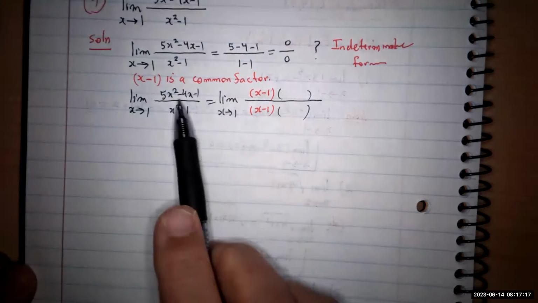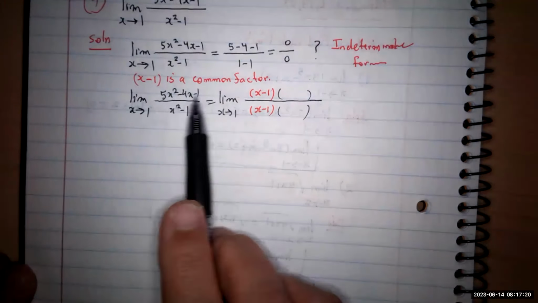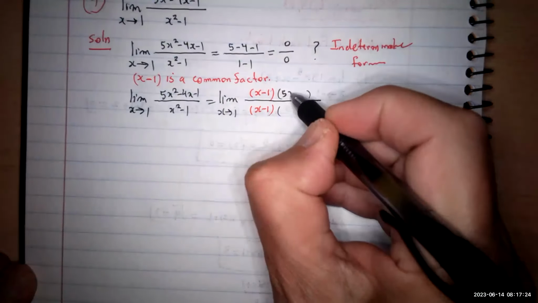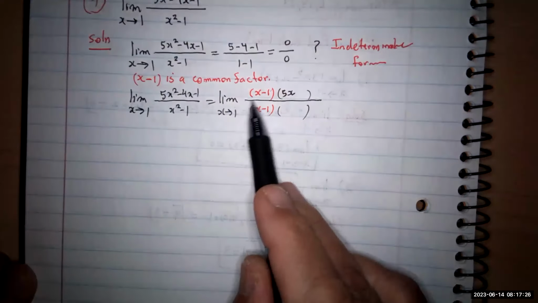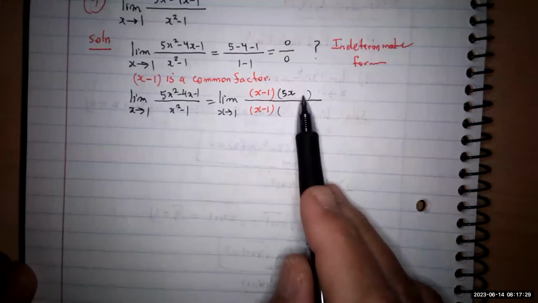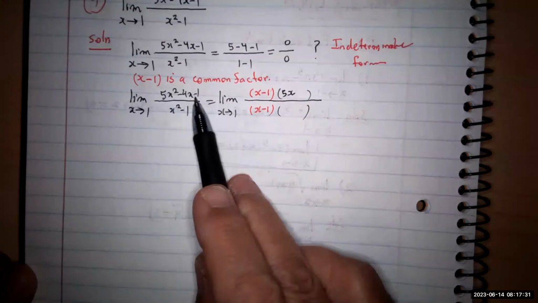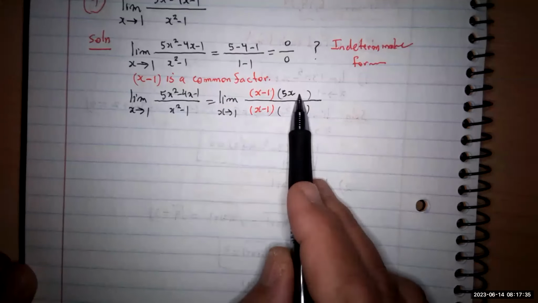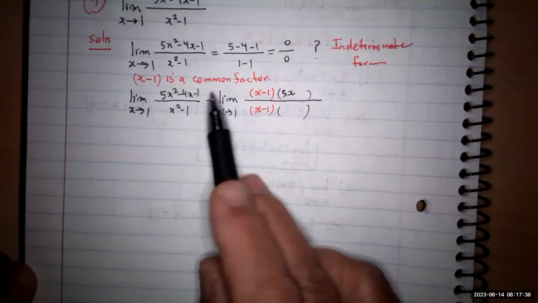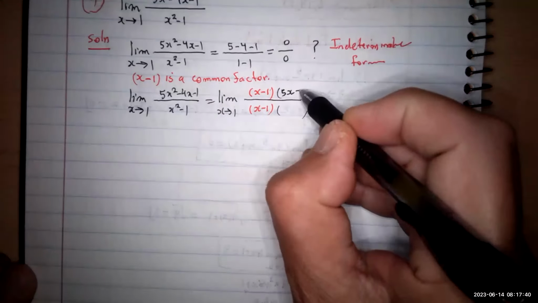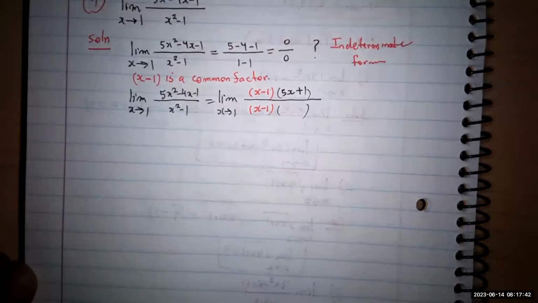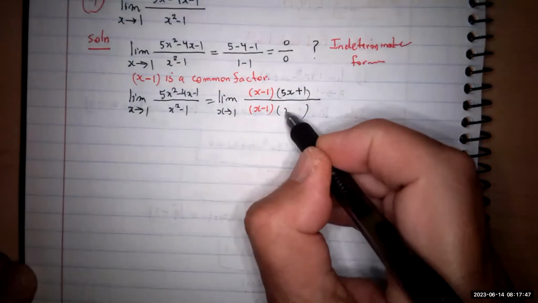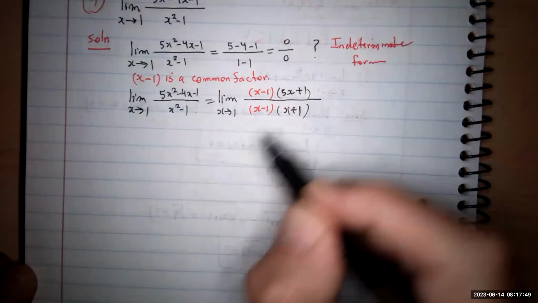Now, over here, you see you have 5x squared. So this is x, so you have to put the 5x there. You see, 5x times x is 5x squared. Then you create the constant term, which is -1. So -1 times what would be -1? -1 times +1 would be -1. The bottom one is easy: x minus 1 times x plus 1. This is how we're going to factor it. Any question?